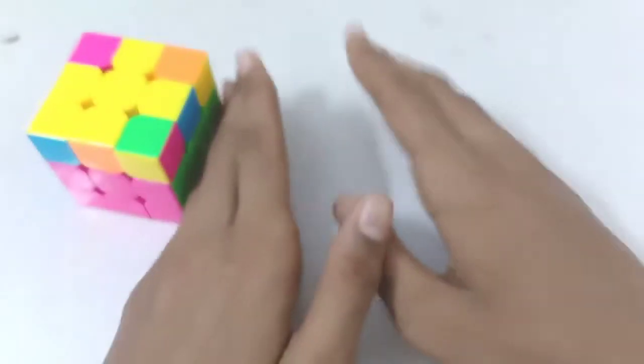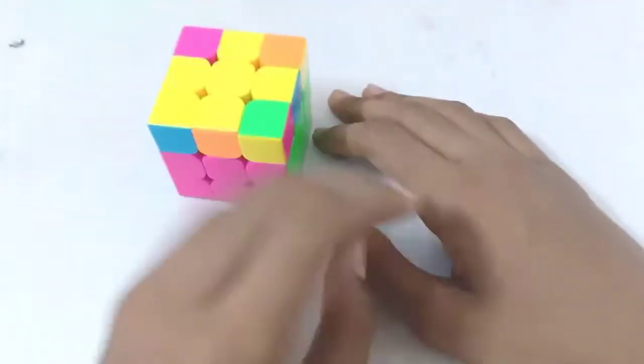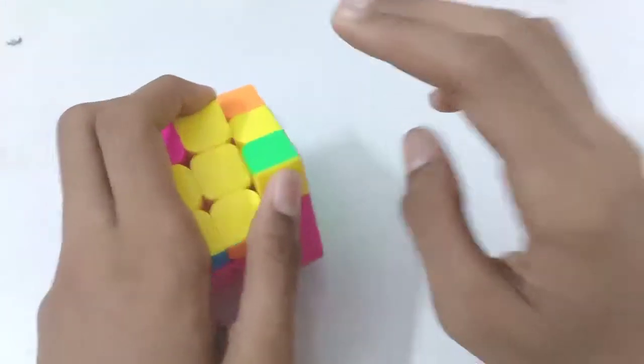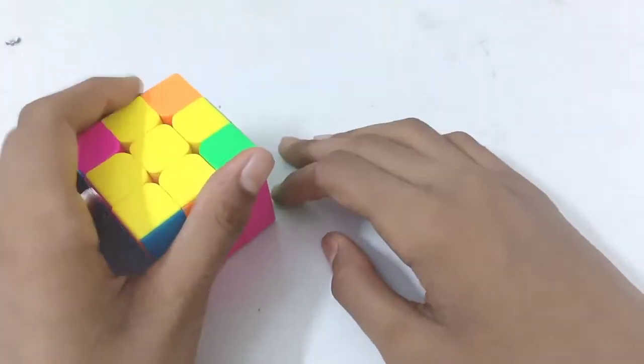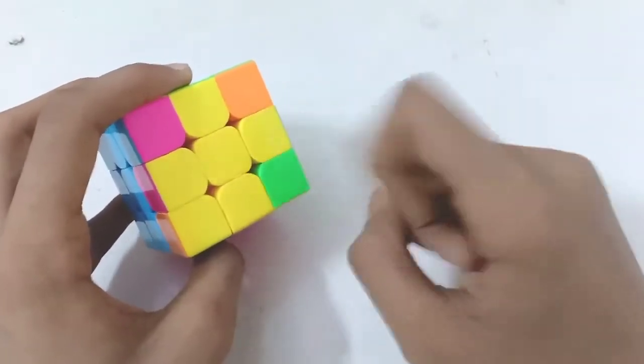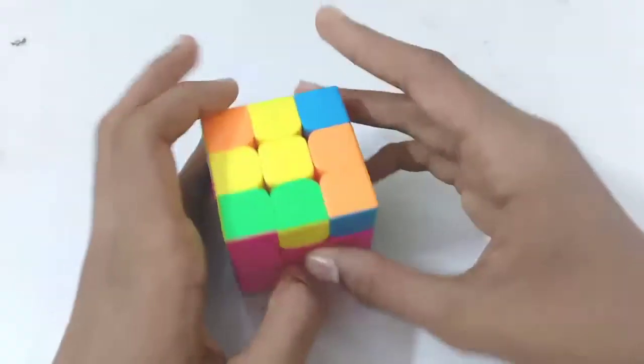So there are 57 OLL cases, which sounds like a lot, right? For you guys, there are just 7 OLLs if you learn the two-look OLL. So what's two-look OLL? You just have 7 cases with all the edges matching up. I'll tell you what I mean. So this step will be like the beginner's method, guys.